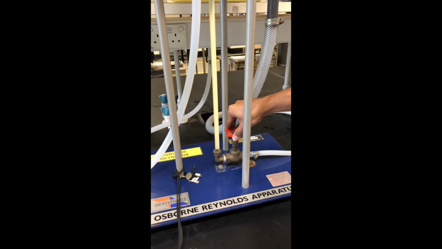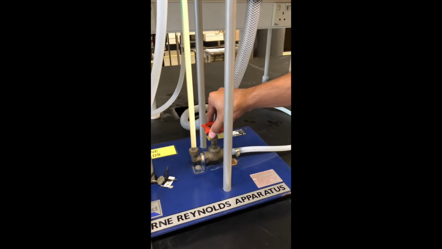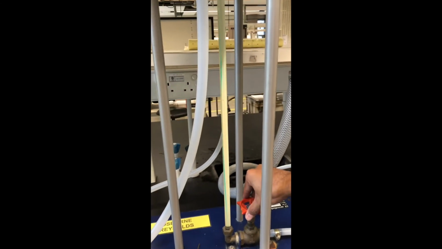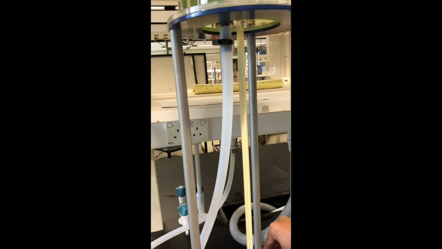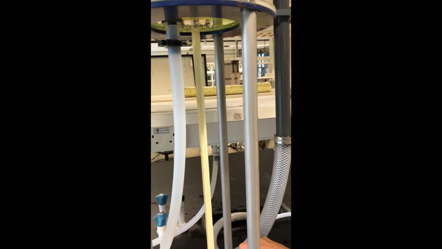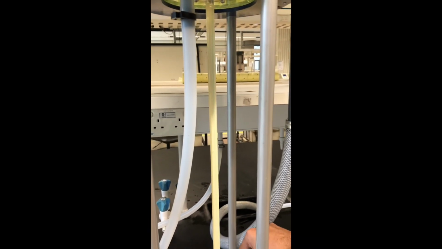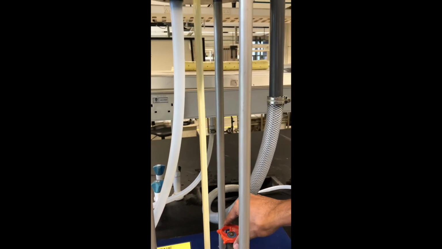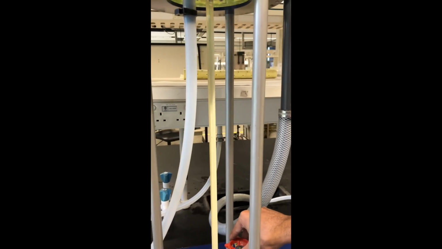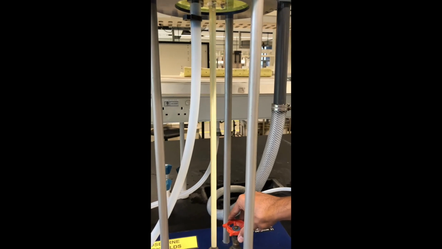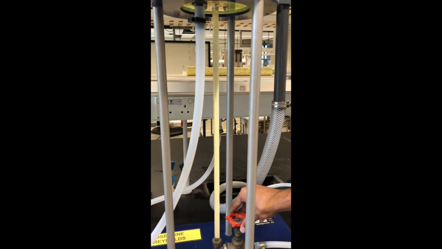As you can see, let's adjust it slowly and we will observe the test section. For transitional flow, we are looking for a flow which is both laminar as well as turbulent in nature. So, a laminar flow that is turbulent as well is what we need to observe in the test section.